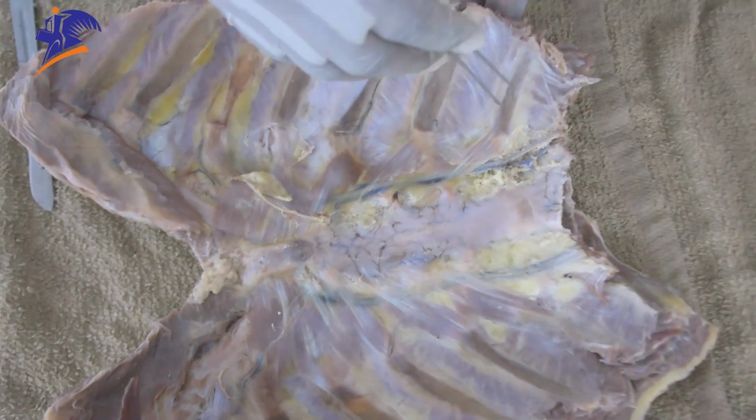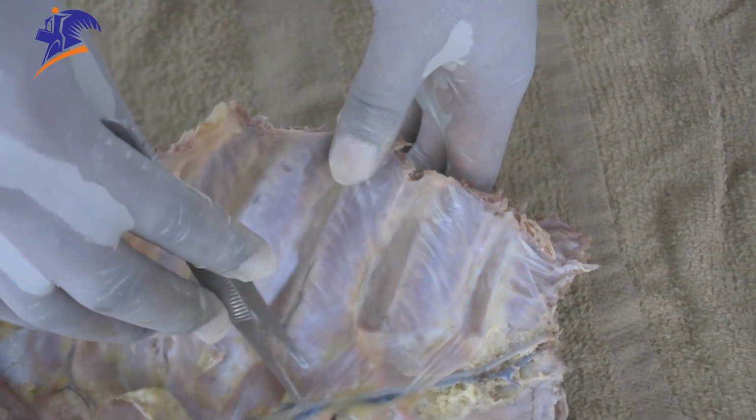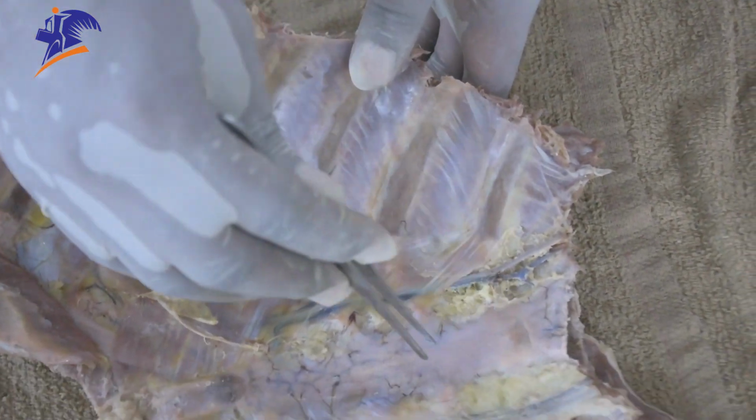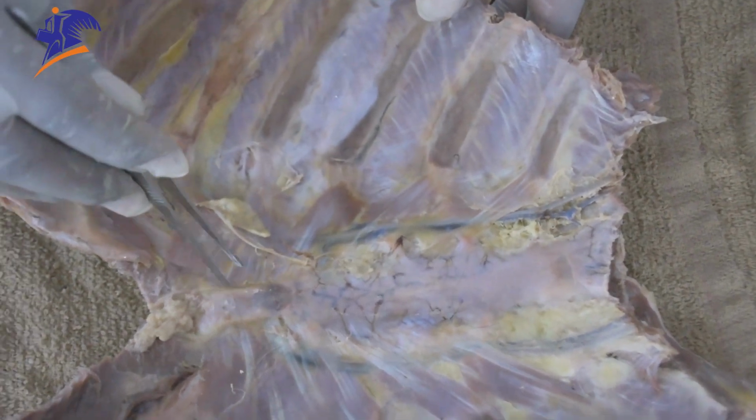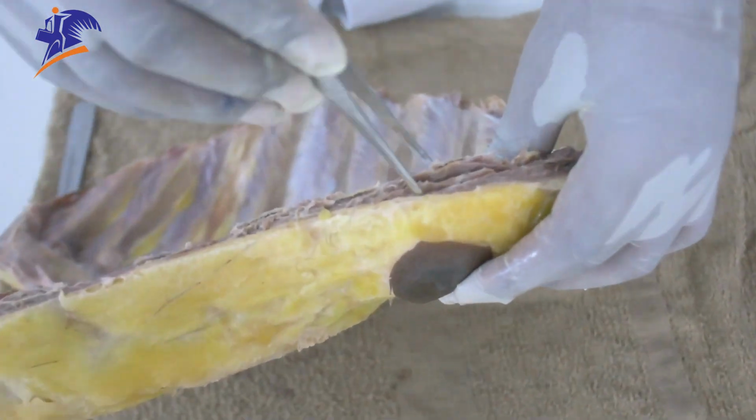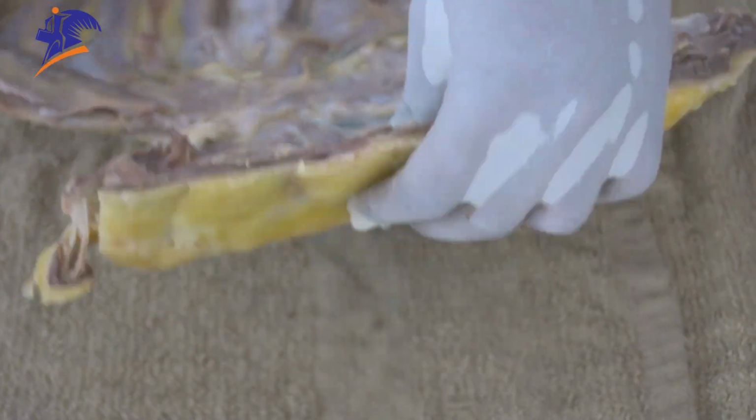Again, this is the rib, the intercostal space, this is the innermost muscle, this is the transversus thoracis, this is the manubrium, this is the body of the sternum, this is the xiphoid process, this is the innermost muscle. Here we will find the internal, and outside we will find the external intercostal muscle.